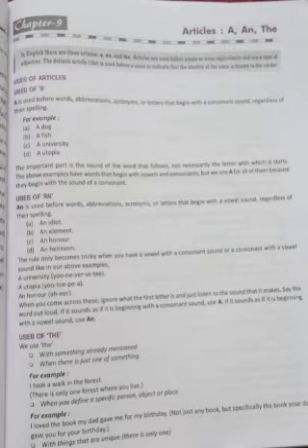Now, let's see what indefinite means. Indefinite means that you are not sure. Indefinite articles include a and an. Suppose I say, I need a pen. This means you can give me any pen. Why? Because I have not asked for any particular pen.